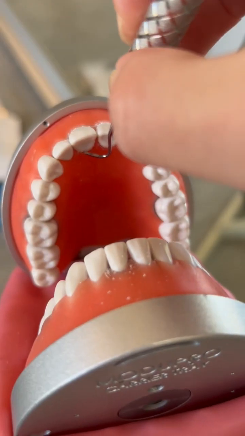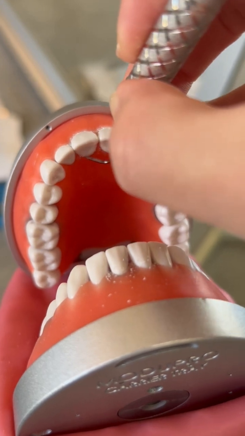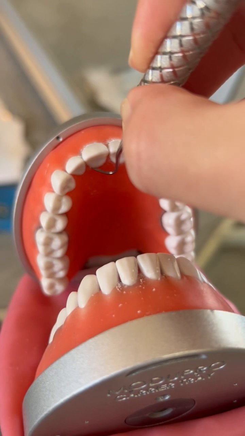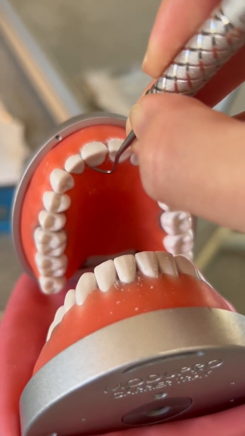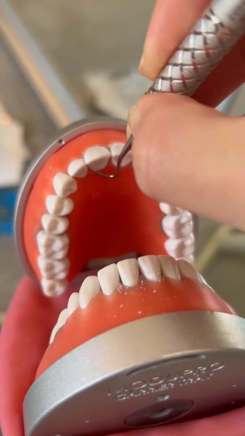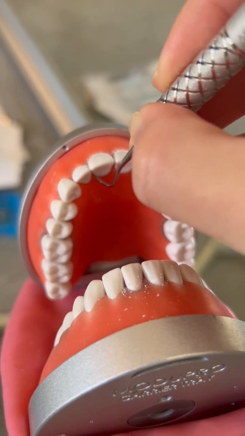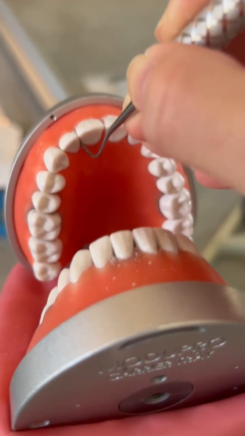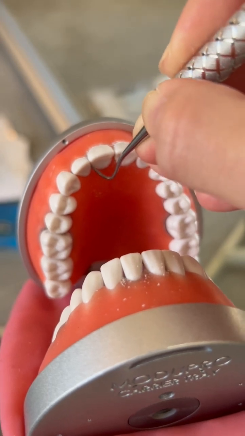And then I'll go towards the linguals. Start at the midline using the opposite blade, the secondary blade. Side to side, pivot and roll, side to side, pivot and roll. Only half of the interproximal space.